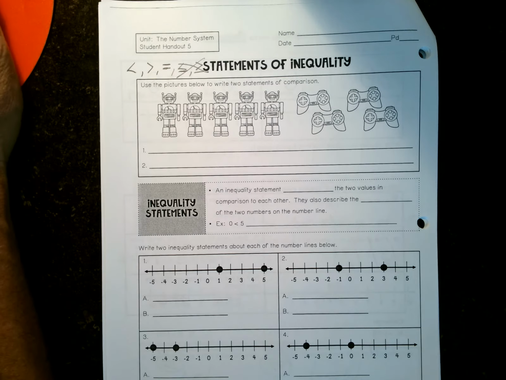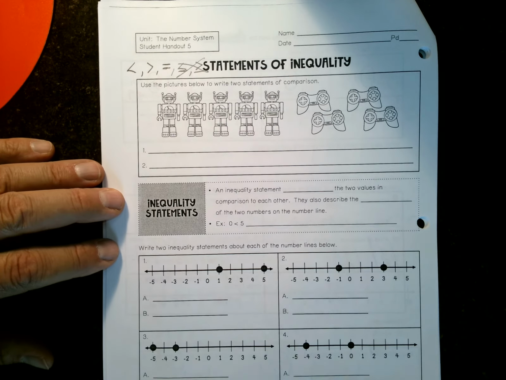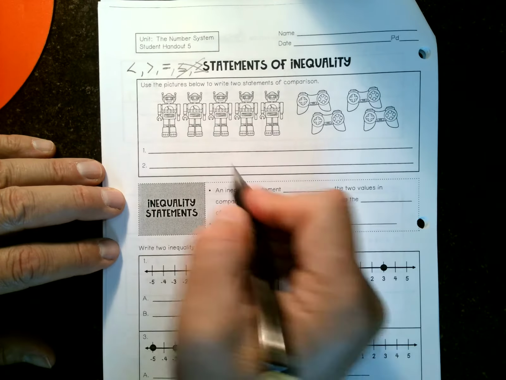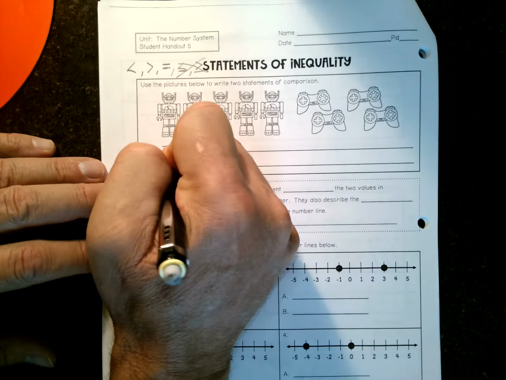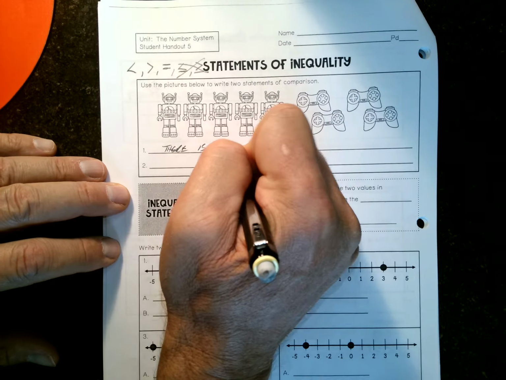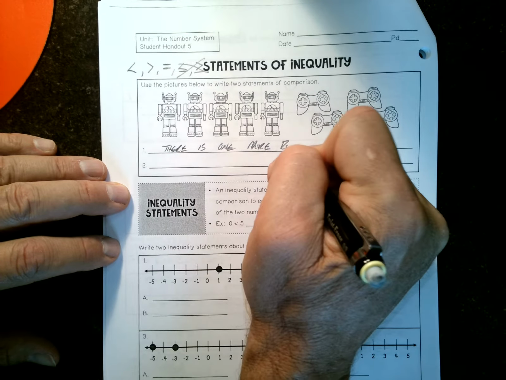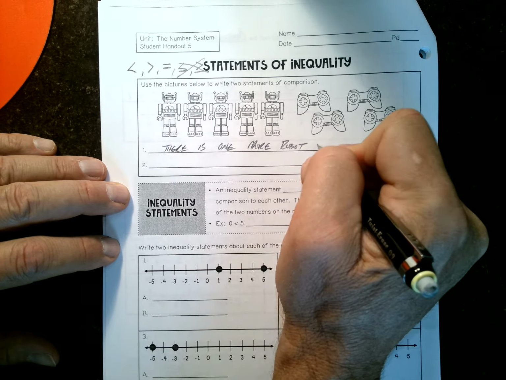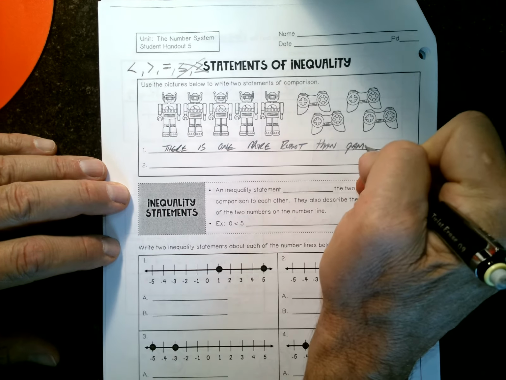So let's get started here and take a look at this. Use the pictures below to write the two statements of a comparison. When I compare these two, I can see there's 5 and there's 4 there. So there is one more robot, I guess that's what that is, than game controller.